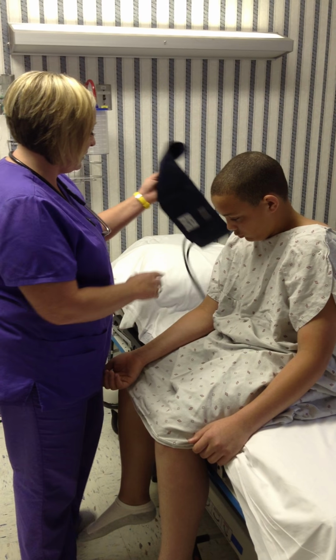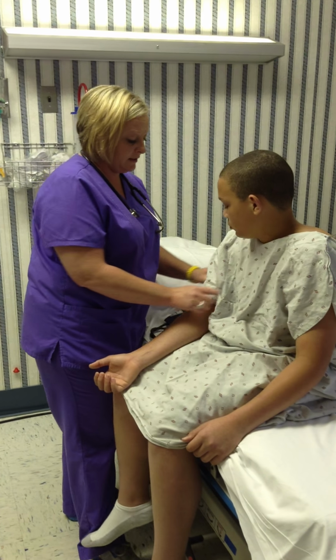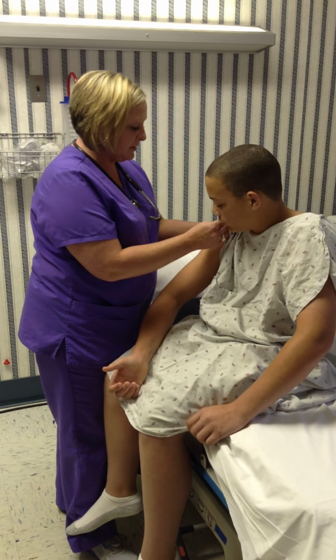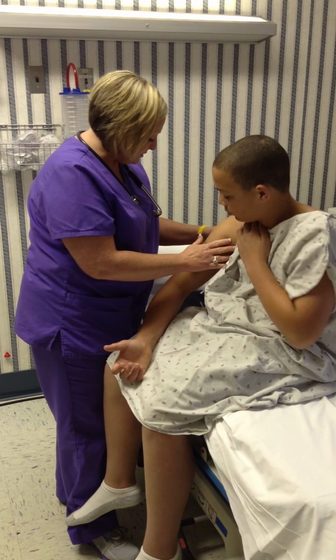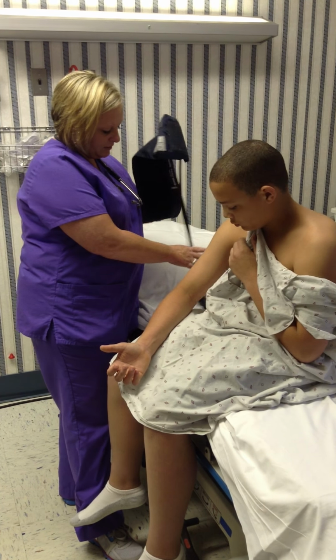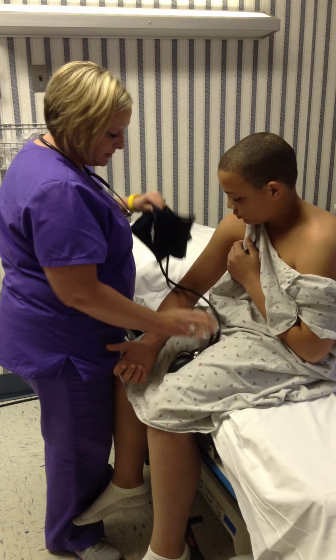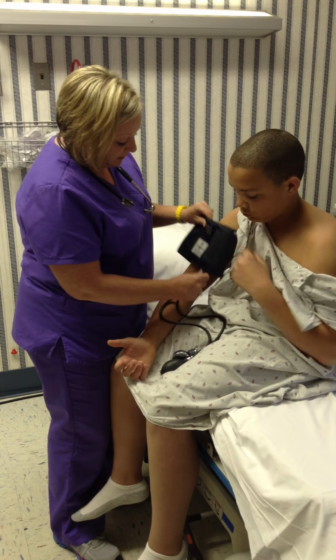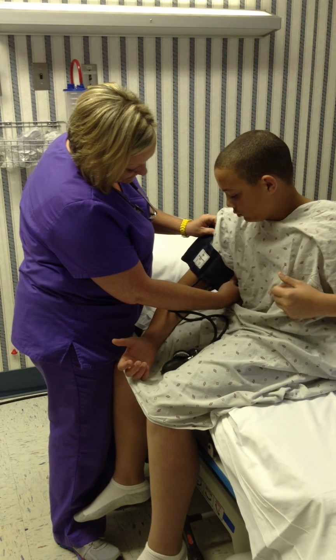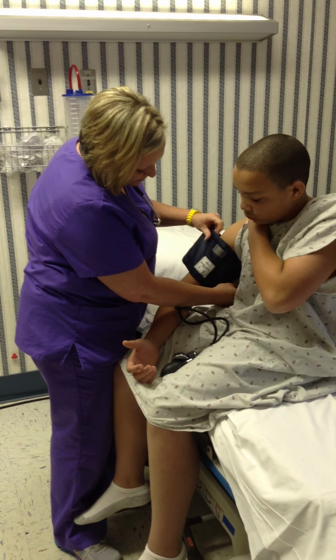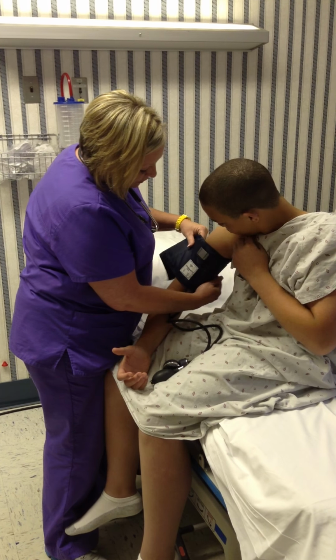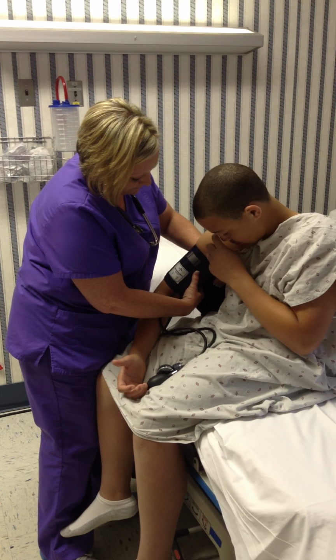Okay. So, Micah, what I'm going to do next is check your blood pressure. I'm just going to raise this up. The correct size blood pressure cuff is one that covers 2/3 of the upper arm, and you want to place it at least an inch or so above the brachial artery. So we're going to do this.